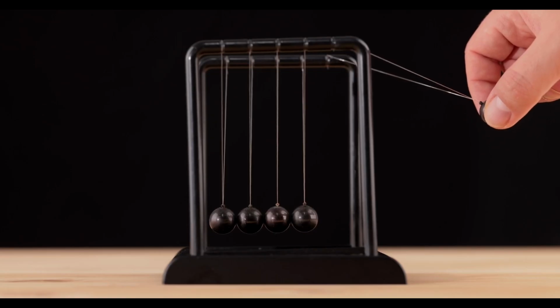Observation. We record our observations of what happens when we run the experiment. You may want to collect data manually or record the results on your computer.